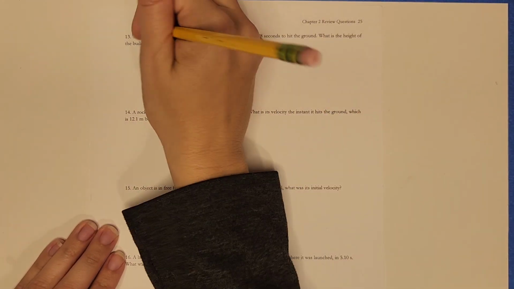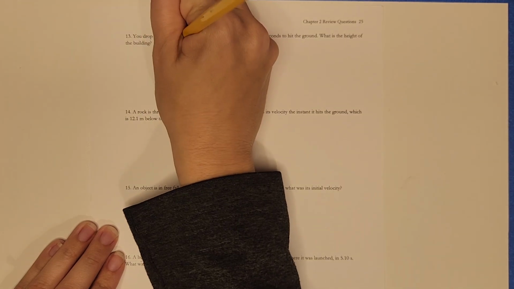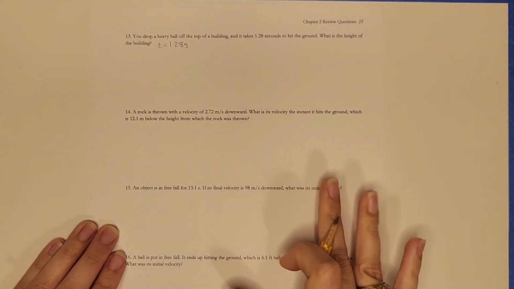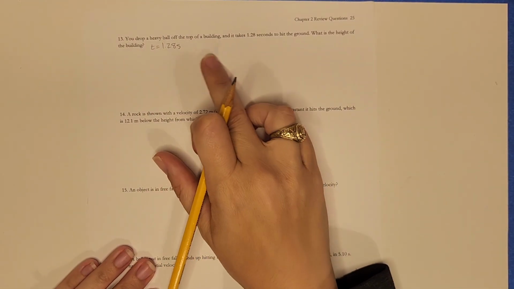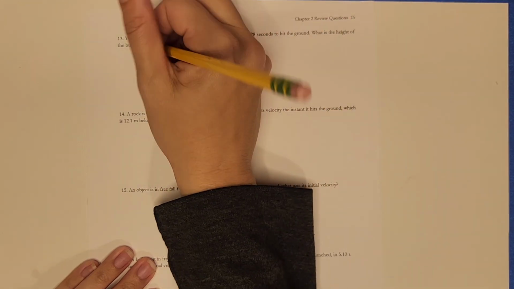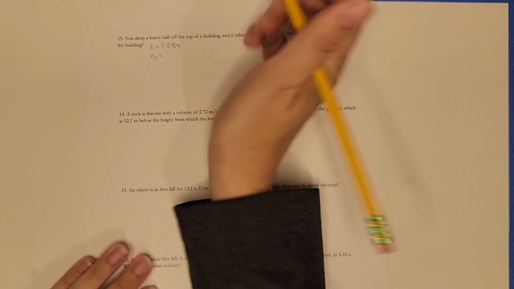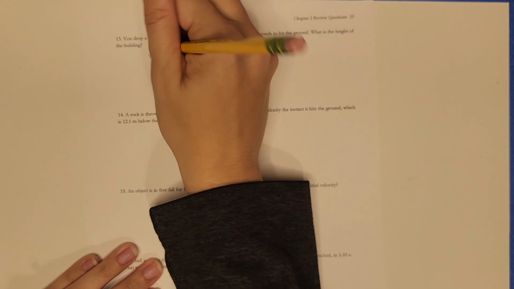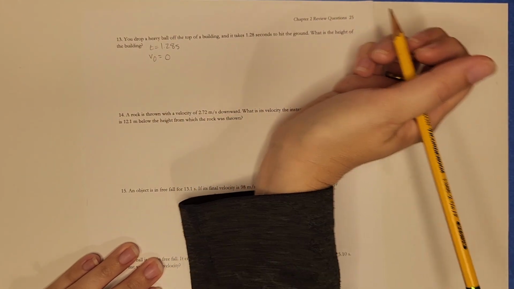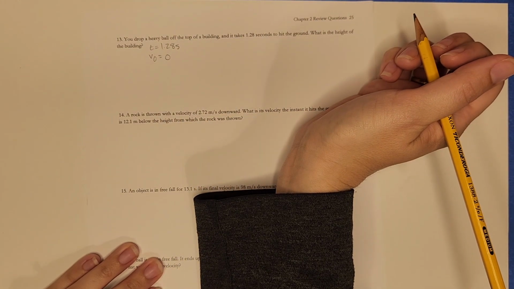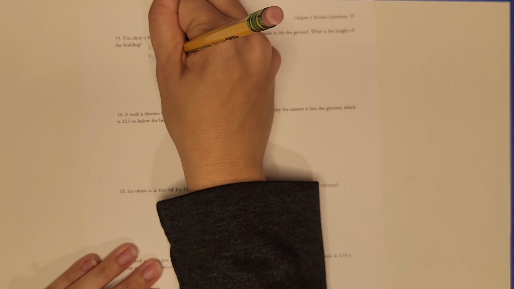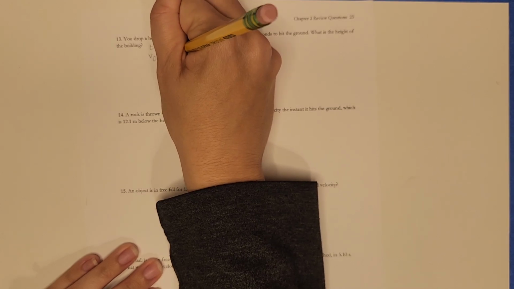So what do we know? We have time equals 1.28 seconds. We know our initial velocity was 0, we're just dropping that ball and not throwing it with any force.